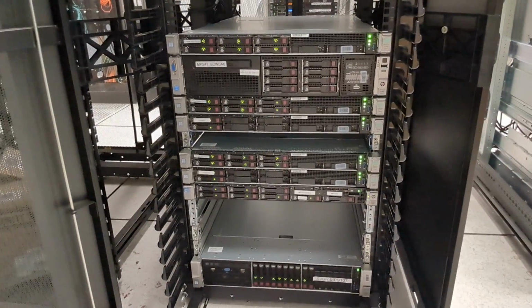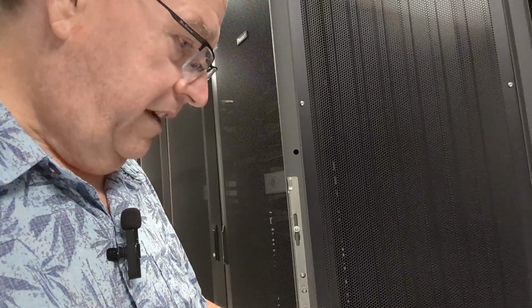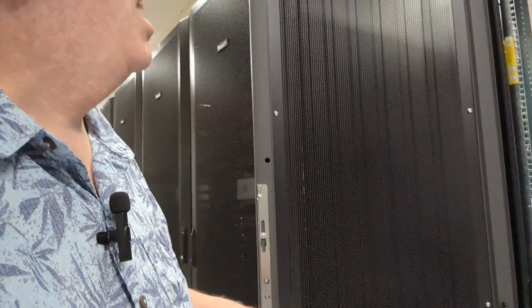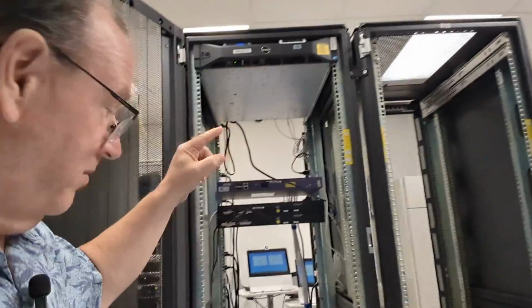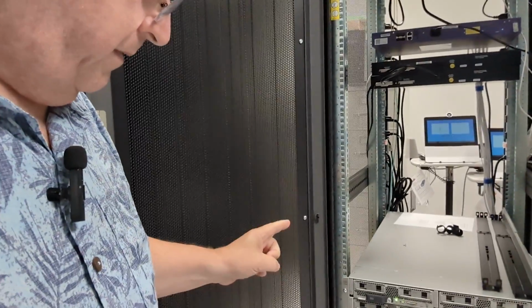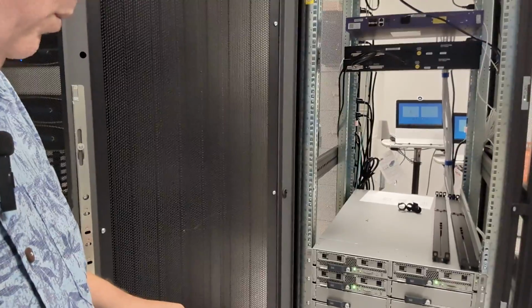There we go. Now we're getting over to our legacy server racks. We have more PAX equipment up here. Which is which?